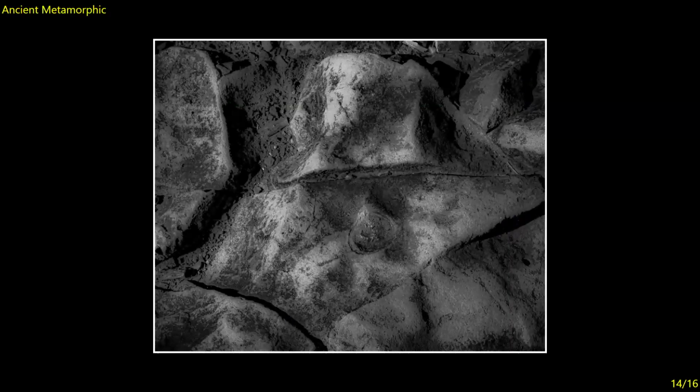Ancient metamorphic. Well, I'm not quite sure what the maker was trying to convey here. I don't know that it's metamorphic, but it is amorphic. It's not clear what the structure is. The only clear structure is just this little bit right at the edge. I'm giving this one a 6.